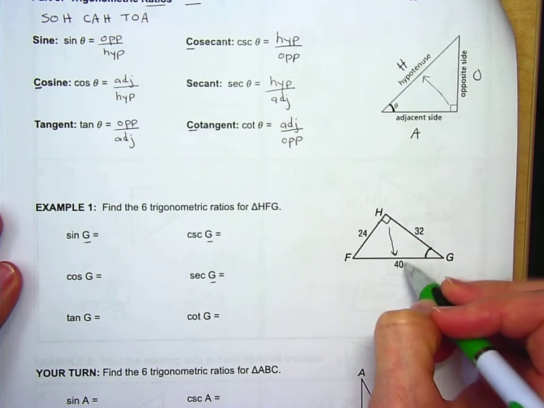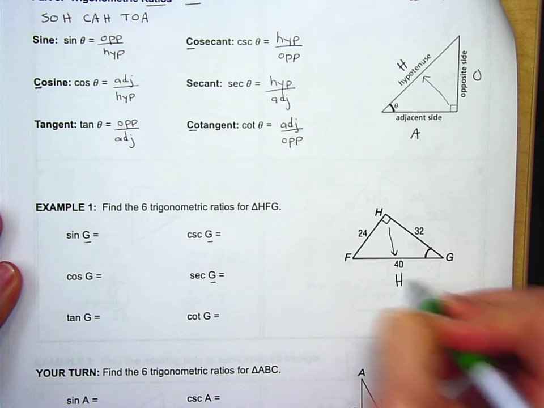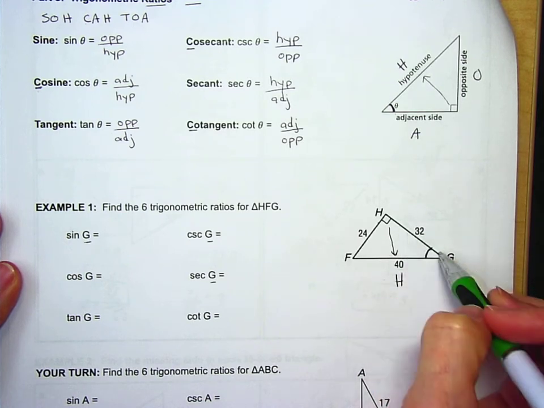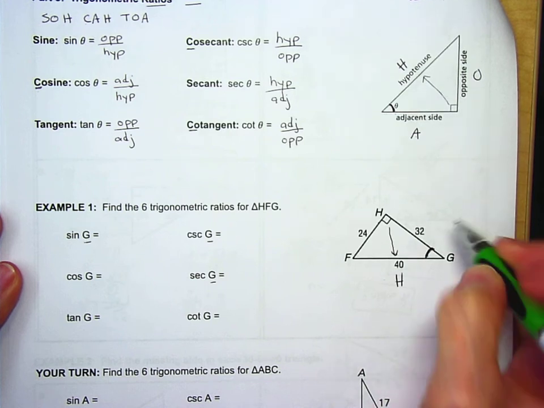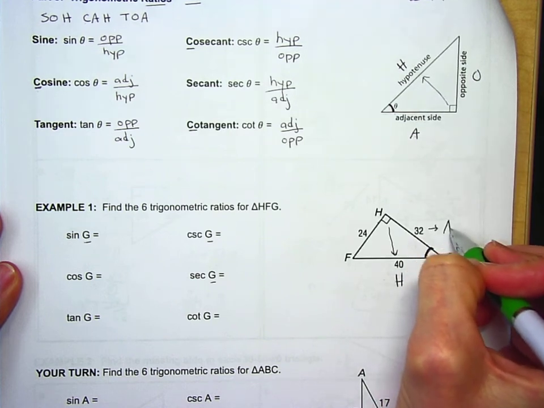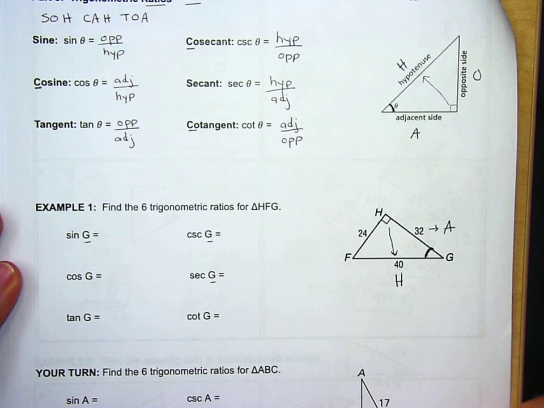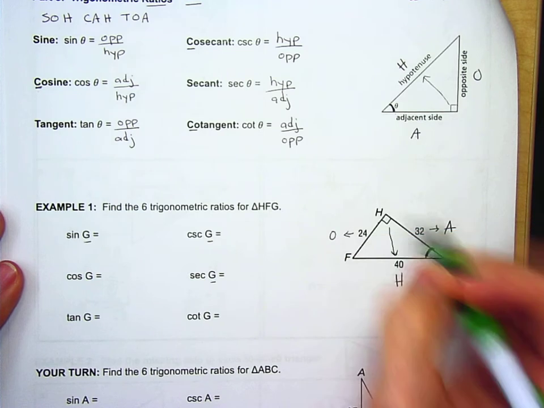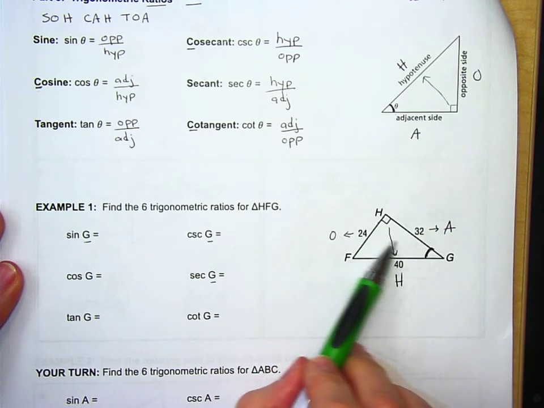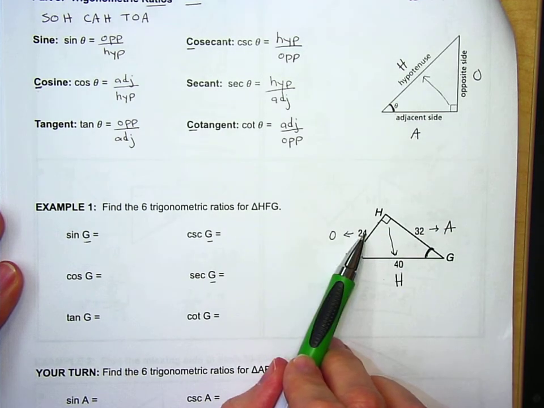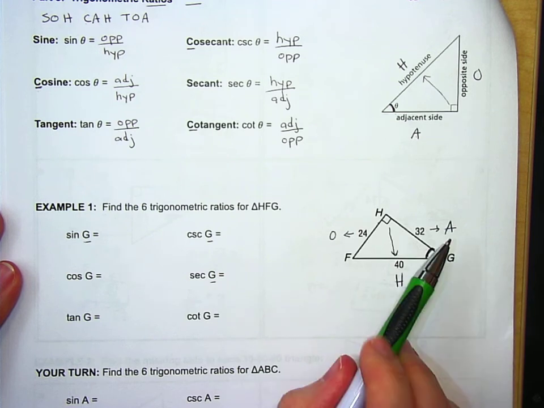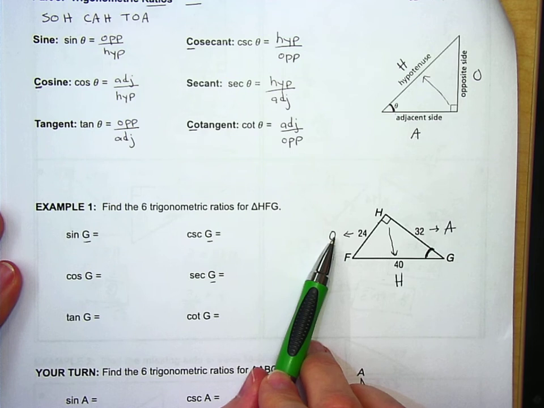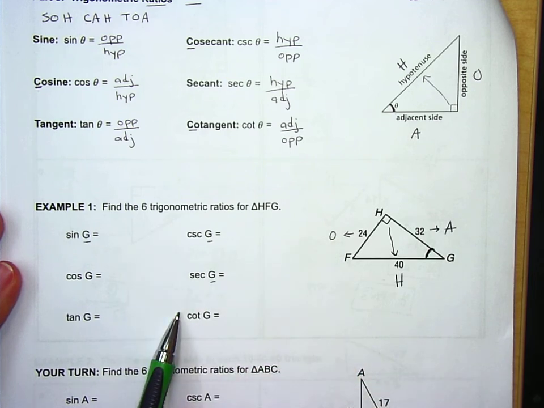Directly across from my right angle is going to be my hypotenuse. So I'm going to label that H. So this side, because it's touching my angle, is going to be my adjacent side. So I'm going to label that A. The other one, it's got to be opposite. And if you look, it's opposite the angle that we're working with, directly across from it. So now I have my adjacent, hypotenuse, and opposite side, so I can just create my ratio.